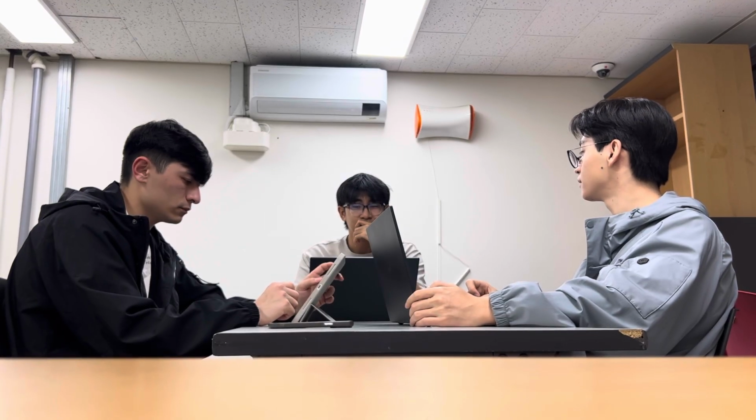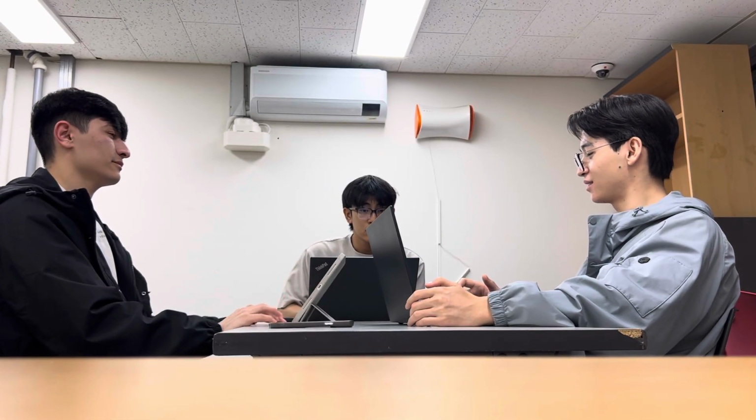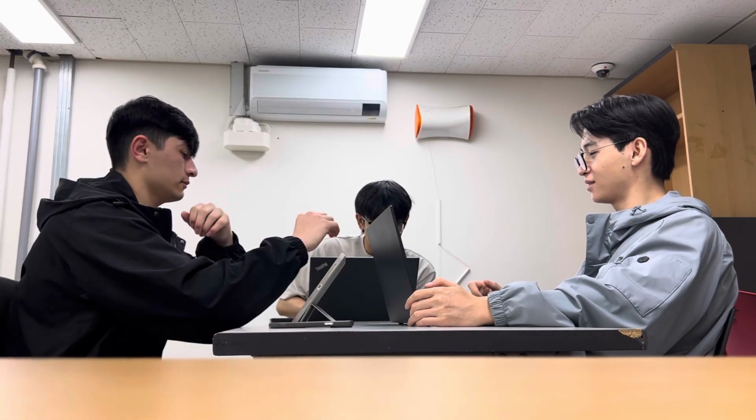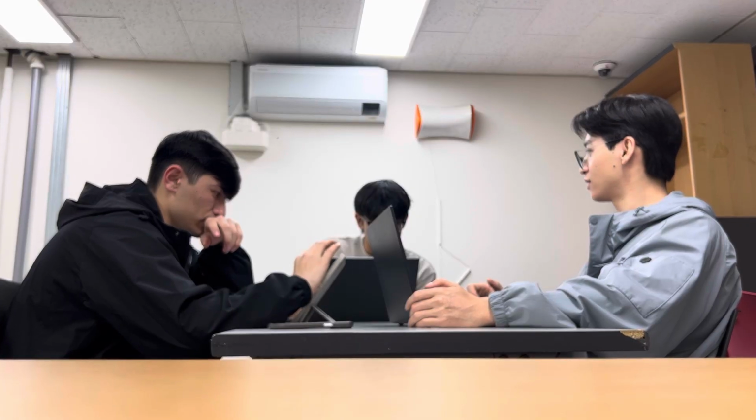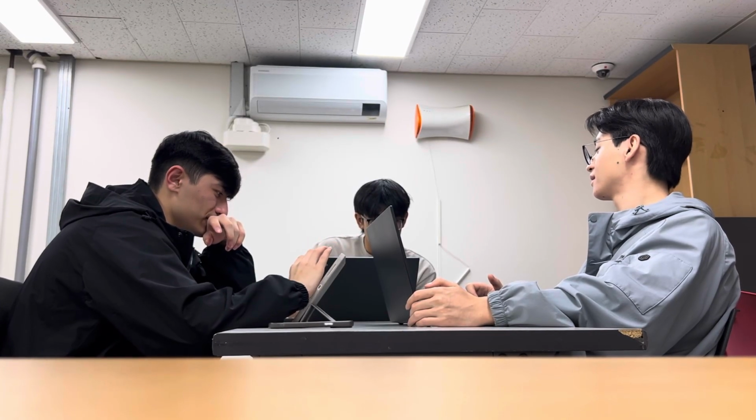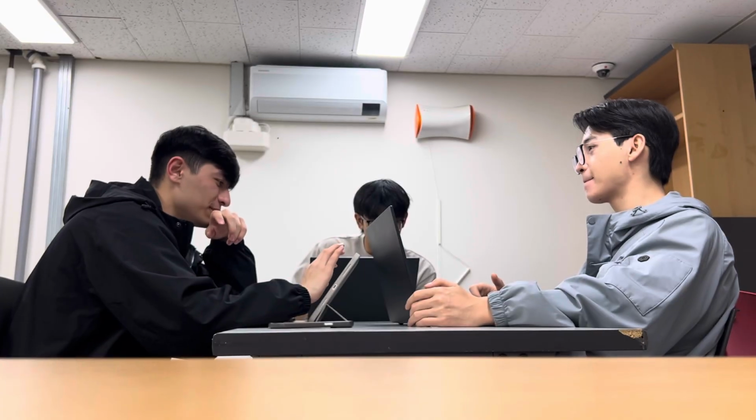Actually, last time when I explained links and pointers, instead of links, it's not links, actually it's reference. I explained reference as links, so actually it's reference. It was reference and pointer. Yeah, but you explained really good.